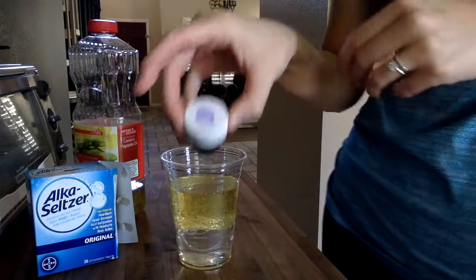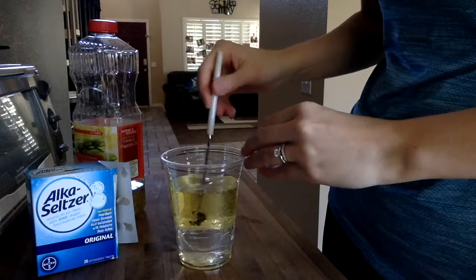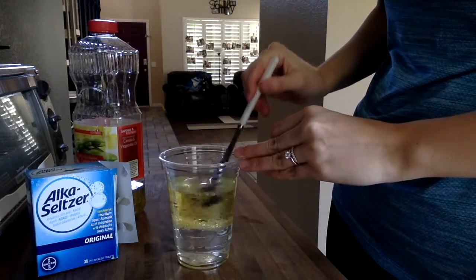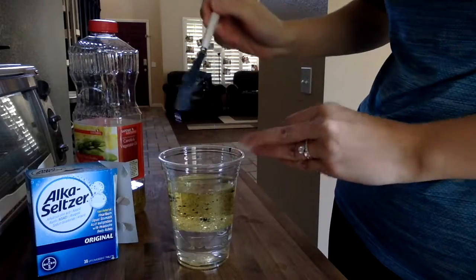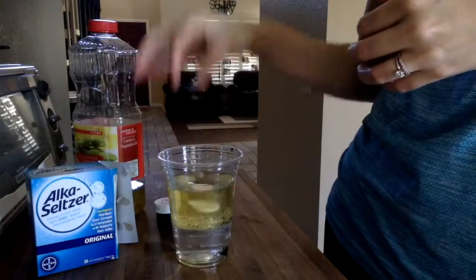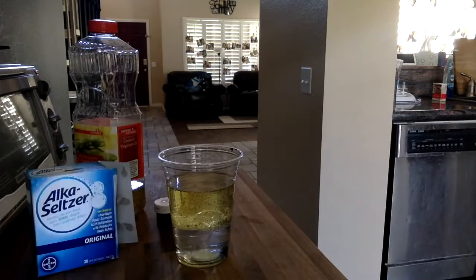So because they're separated, I'm going to go ahead and add some food coloring just to kind of give us an idea of what exactly the Alka-Seltzer is going to do for our homemade lava lamp. So once I've added the food coloring, I'm going to go ahead and add an Alka-Seltzer tablet, and we're going to wait a little bit before we add the second one so we can kind of get an idea of what's going to be happening.